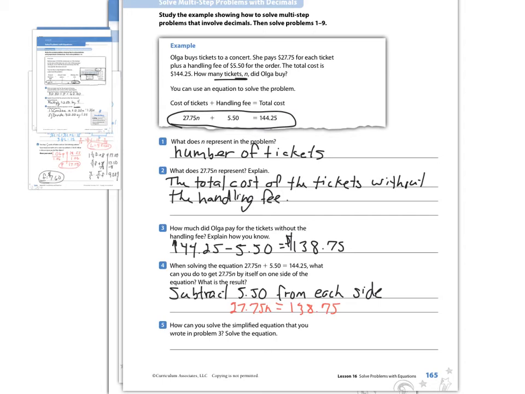Number five, how can you solve the simplified equation you wrote in problem number, that should say 4. In problem 4, solve the equation. To solve the equation, how can we do it?